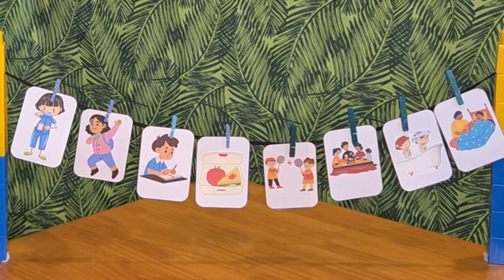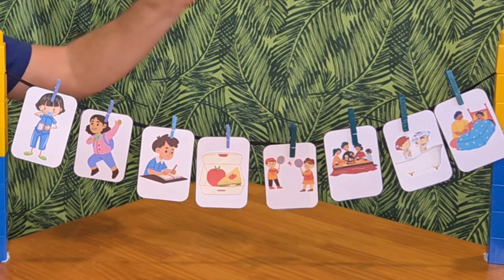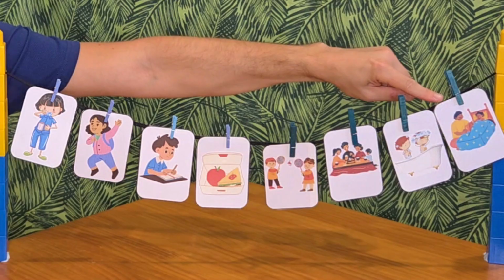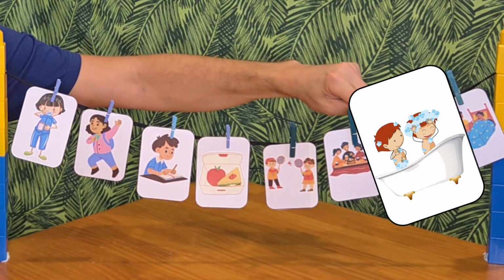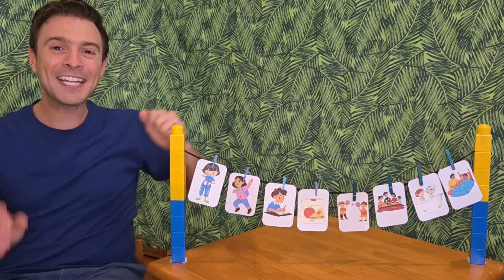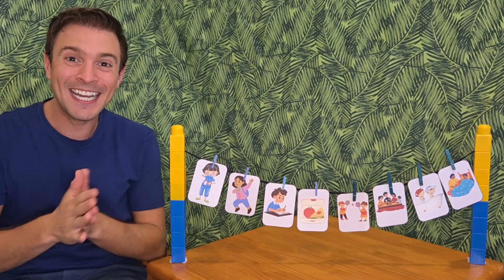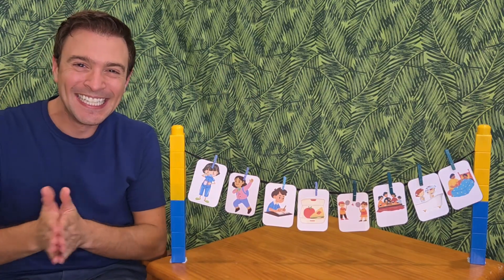Here's the next question. What event happens just before bedtime? There's bedtime. And what happens just before? Bath time. Okay, time for one final question. Are you ready?